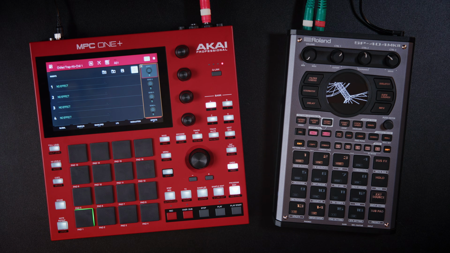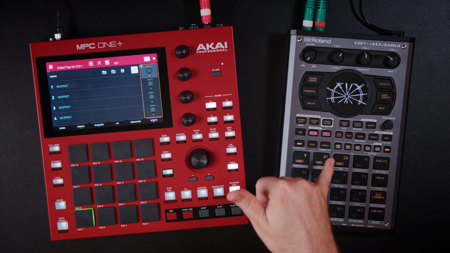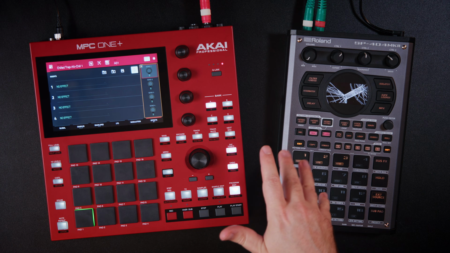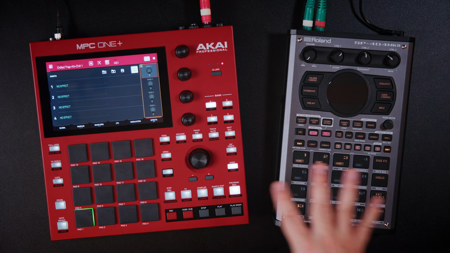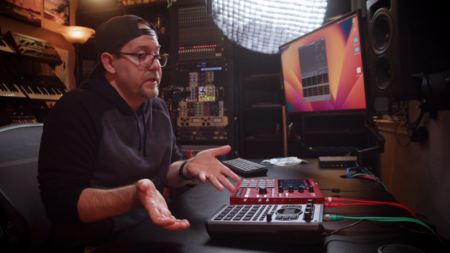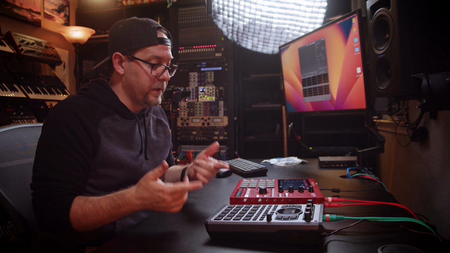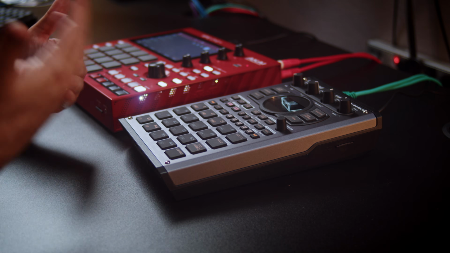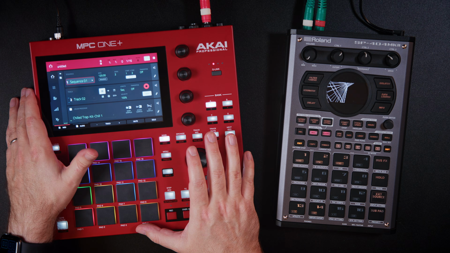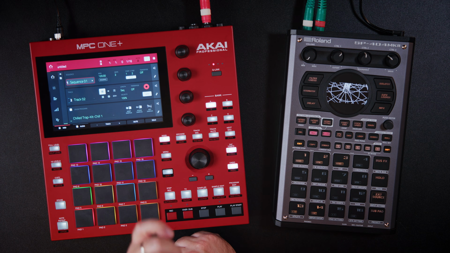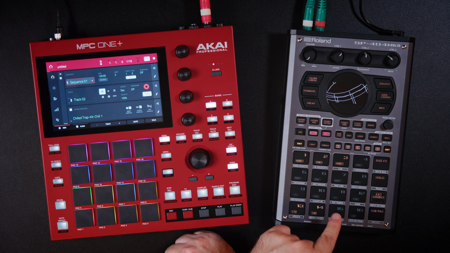In fact, a lot of people will run a MPC into a 404 and use it for the effects chain, and maybe even run that back out into the MPC to sample what you get as an effects box from the SP404. So you could treat it exclusively as an effects box and not even worry about sampling and chopping and making actual patterns on the SP404. That's totally an option. In terms of comparisons, way more effects potential on the MPC, but the effects quality is, I think, slightly better on the 404.